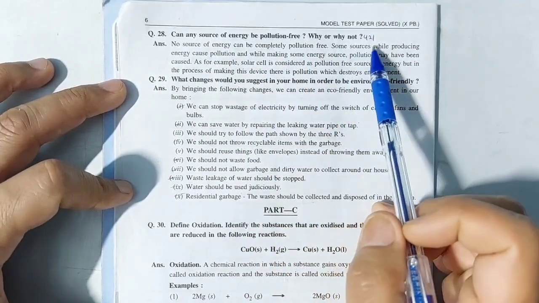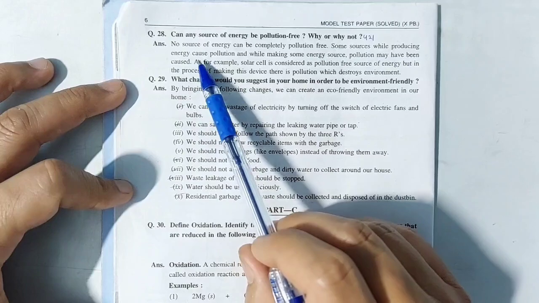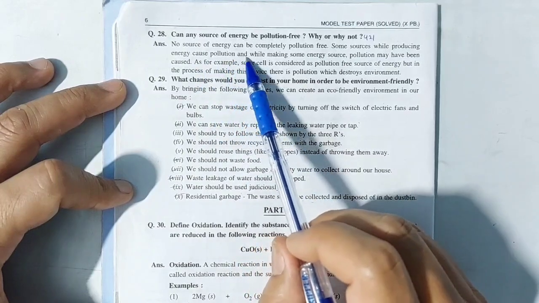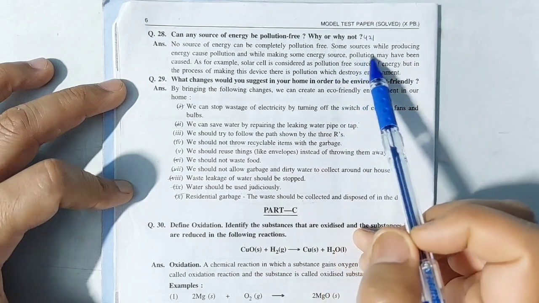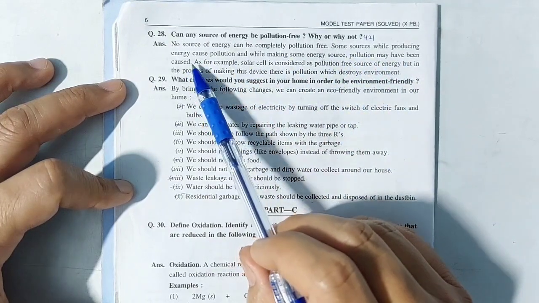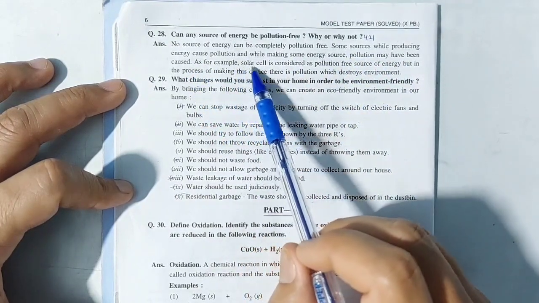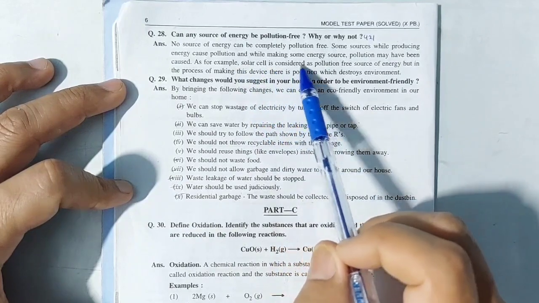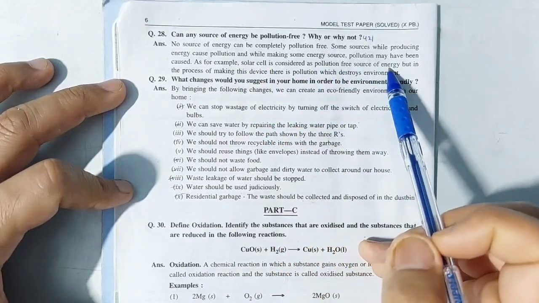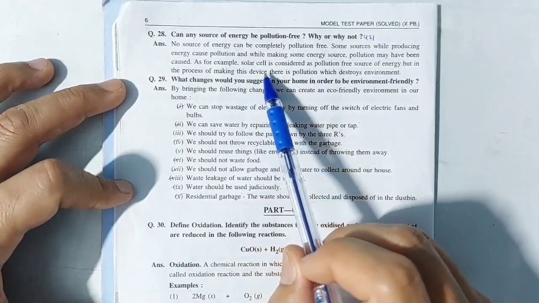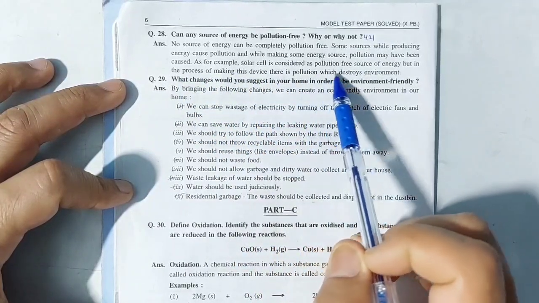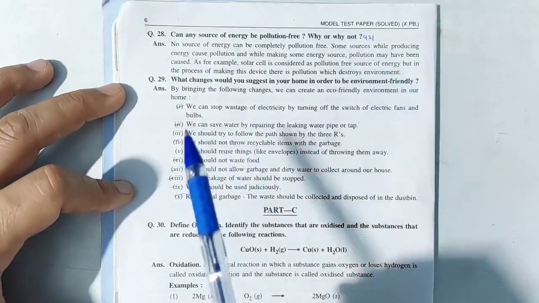Some sources cause pollution while producing energy, and while making some energy sources, pollution may be caused. For example, a solar cell is considered a pollution free source of energy, but in the process of making this device there is pollution which destroys the environment.